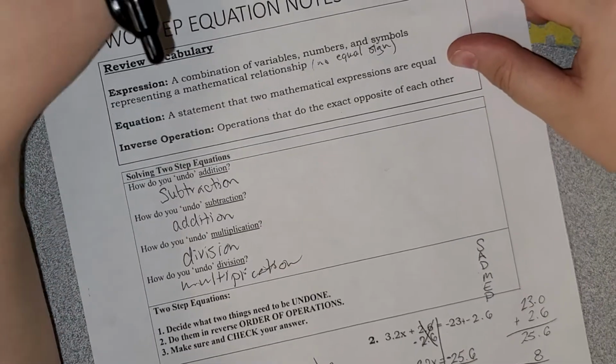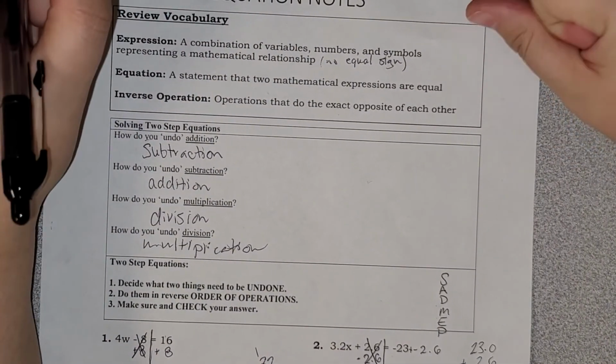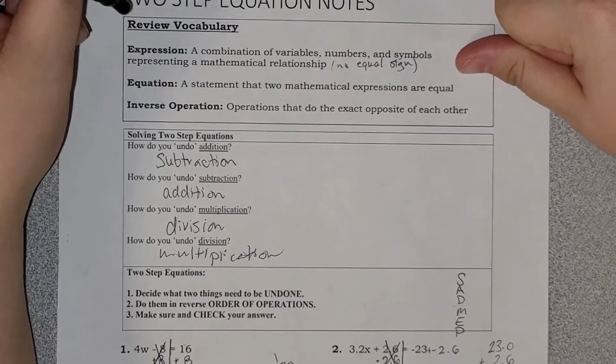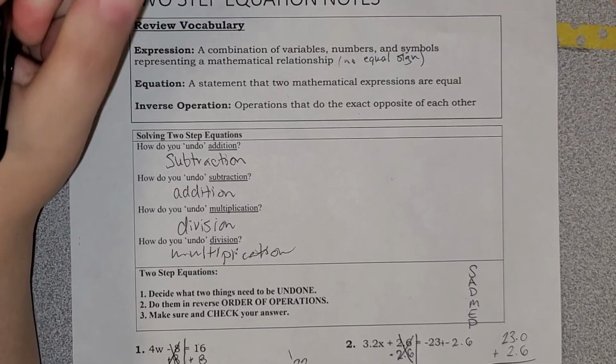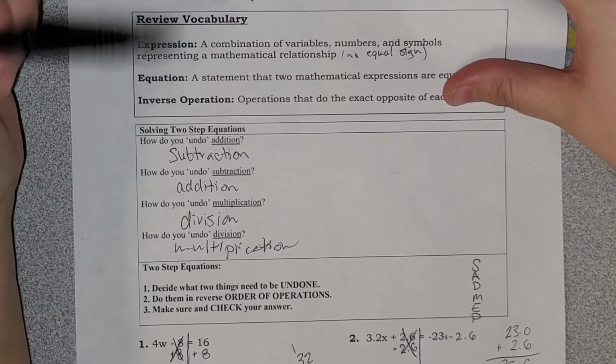I know this is kind of a short video, but a great resource for you is yesterday's notes. Make sure that you are looking at your one-step equation notes and your two-step equation notes so you don't forget anything. Take your time, draw your lines.